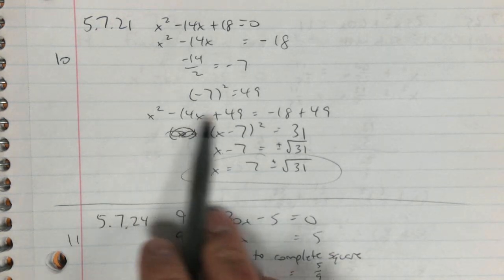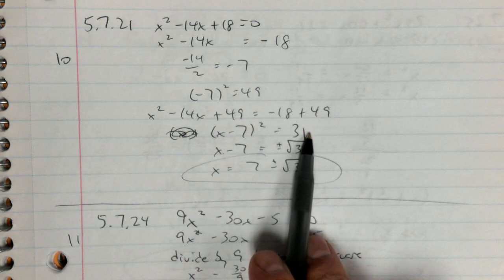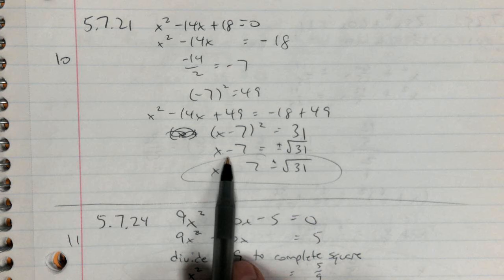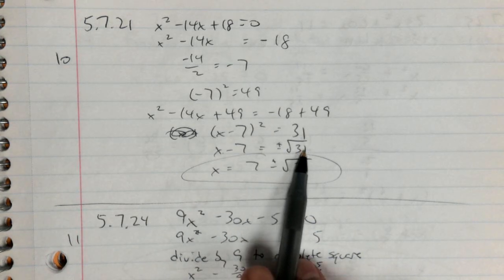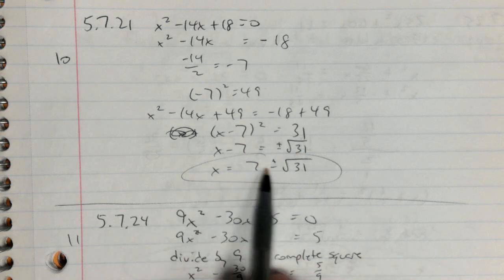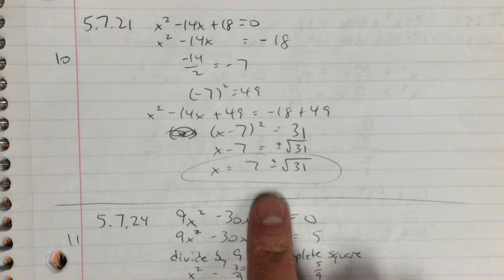So then this would be x minus 7 squared, and this would be 31. Now when you take your square root, this would be x minus 7 equal plus and minus the square root of 31, and so then you just move it over, and so it's just 7 plus or minus square root of 31. And that's the exact same form that it wants.